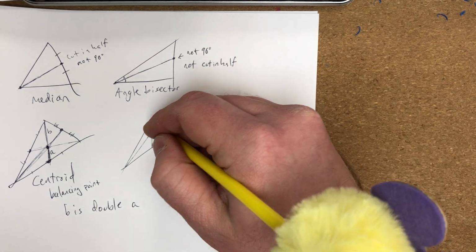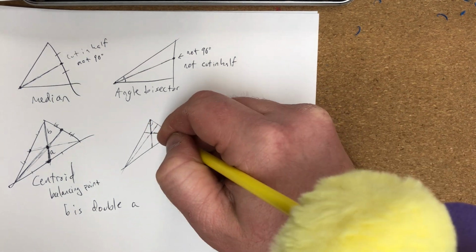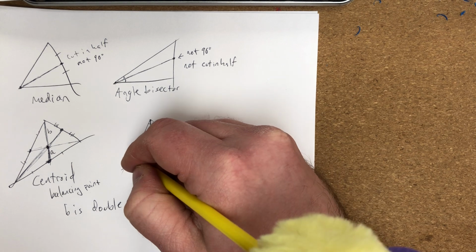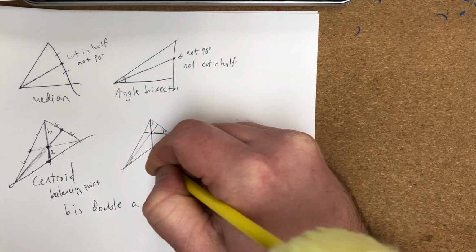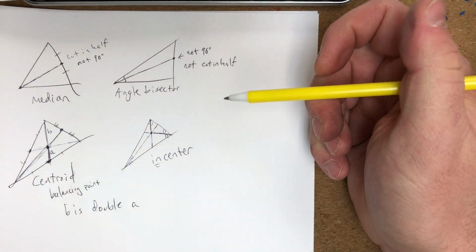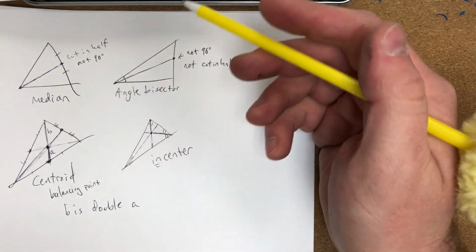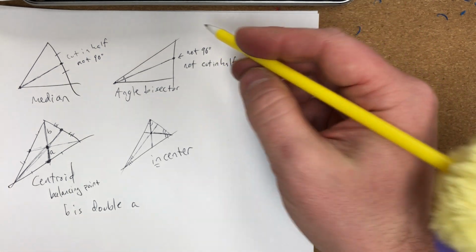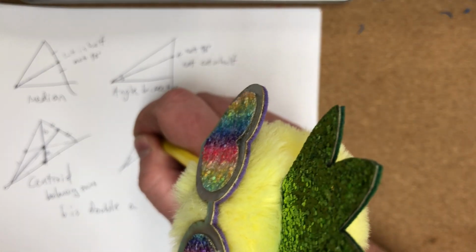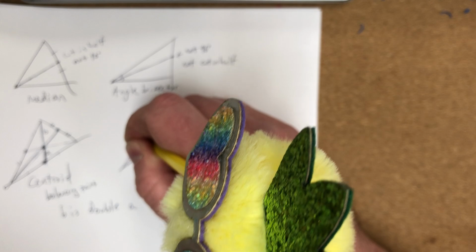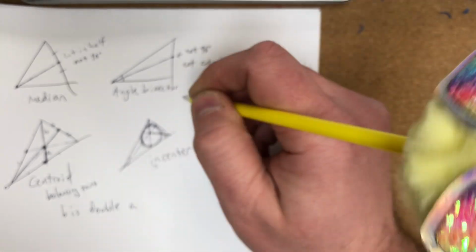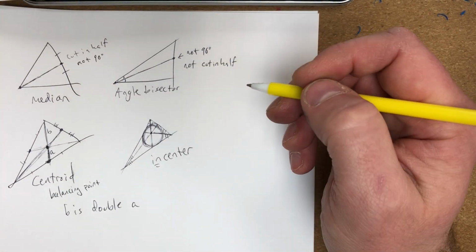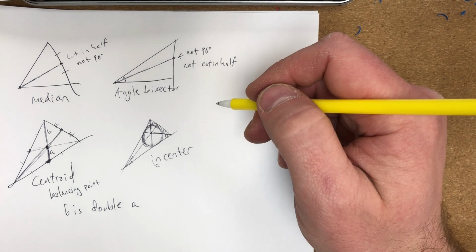If we take these angle bisectors, they cross at something called the incenter. The incenter is always inside, and so is the centroid. The next two we'll see can possibly be outside. What happens with the incenter is there's this circle where the incenter is actually the center of the circle, but again, I didn't draw this quite right.